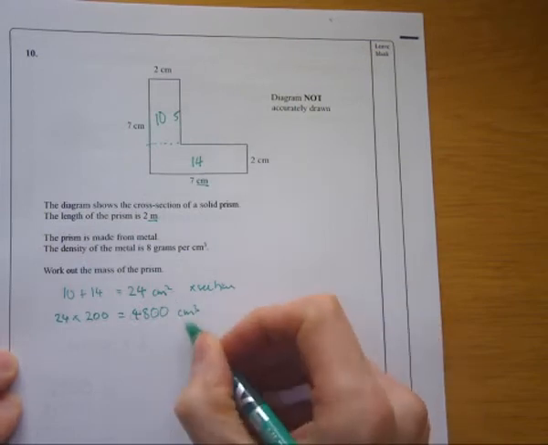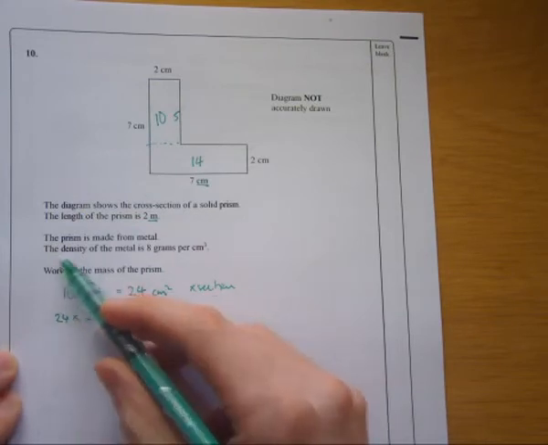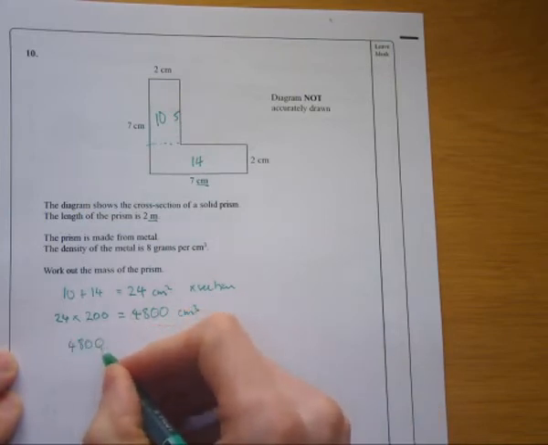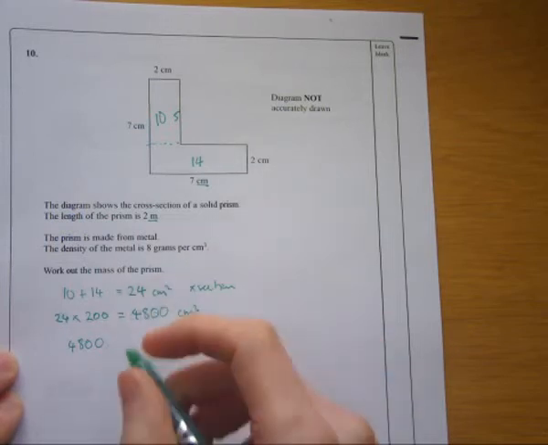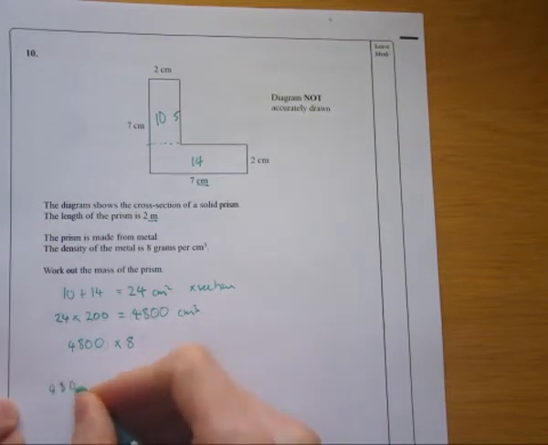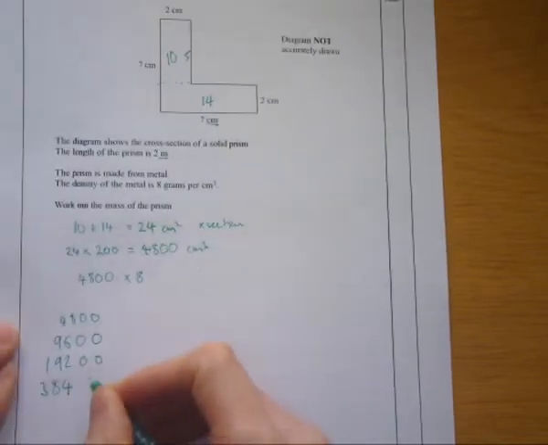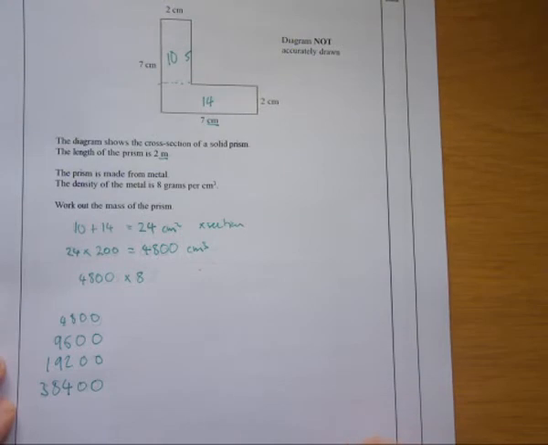I want to find the mass, so I'm going to need to know the density and times those two together. So I've got 4,800 centimeters cubed at 8 grams per centimeter cubed. Times that by 8. Now, it's not a calculator. I would do 1 lot is 4800, 2 lots would be 9600, 4 lots 19200, I'm just doubling each time, 38400. There we go, answer 38400 grams. Make sure you put it in there.